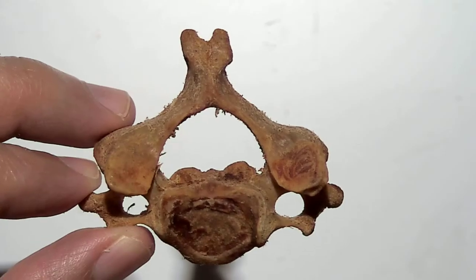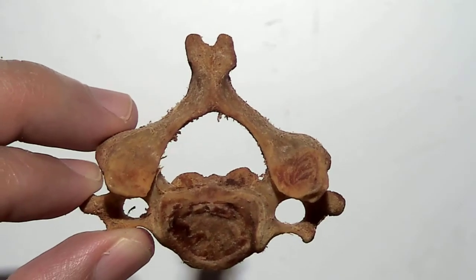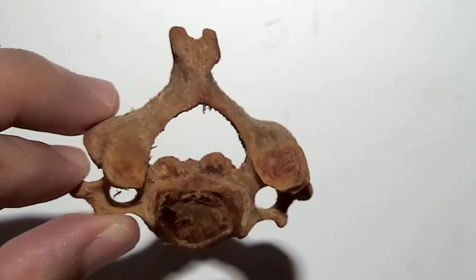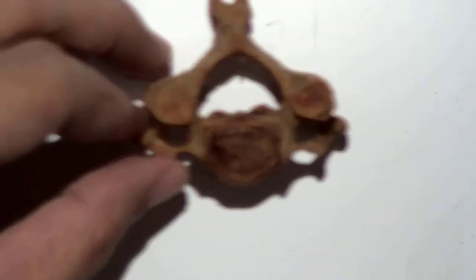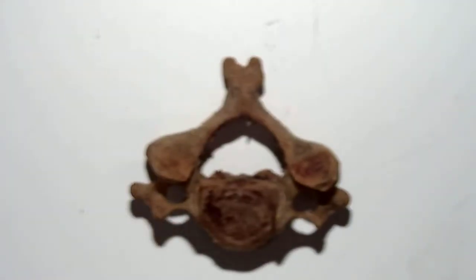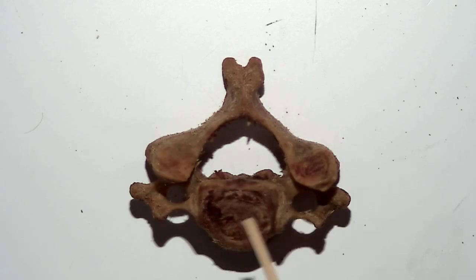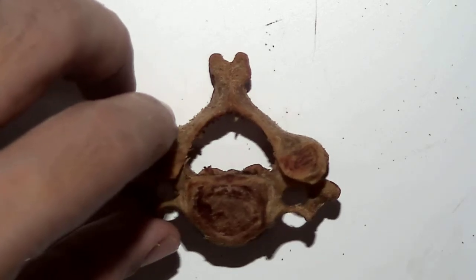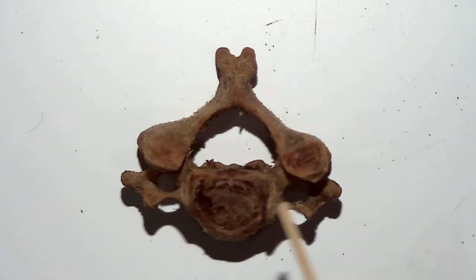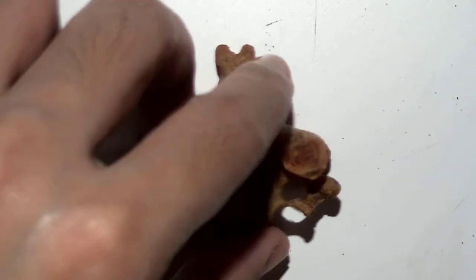What is the circle of Willis? It is the network of arteries that primarily provides arterial blood to the brain. You can also see the shape of the body there is ovoid. It is wider laterally from side to side than antero-posteriorly.